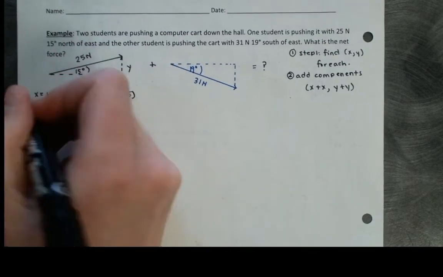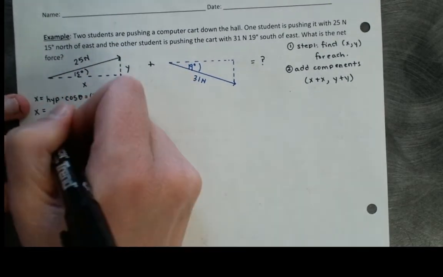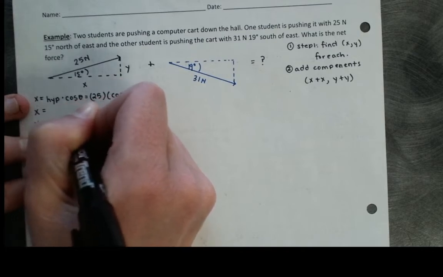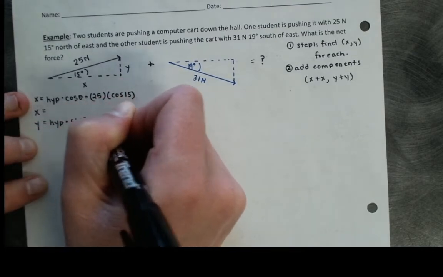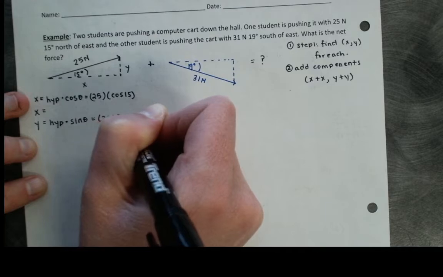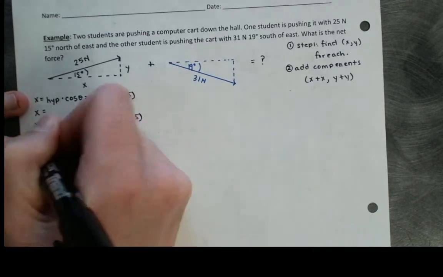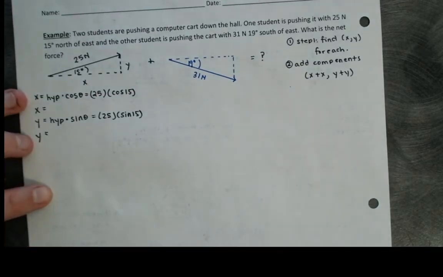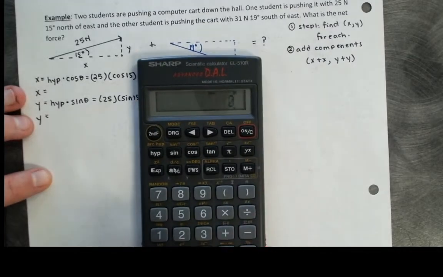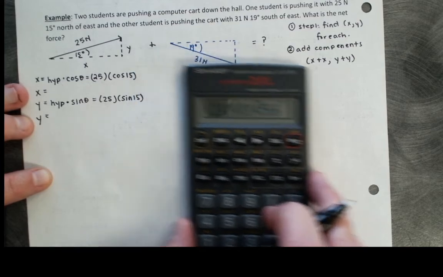X will give us an answer. For our y component, it's going to be hypotenuse times sine of theta, or 25 times sine of 15. So let's punch that into our calculator. 25 times cos of 15 gives us 24.1.